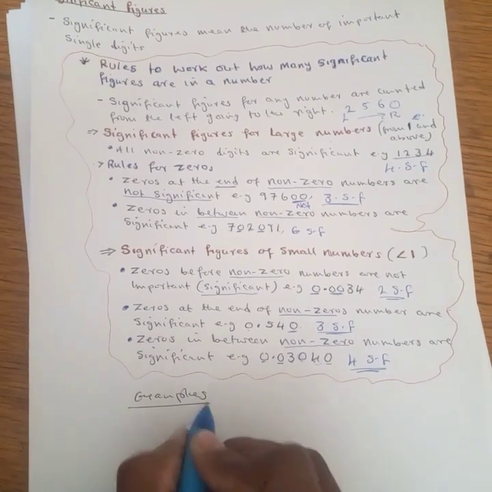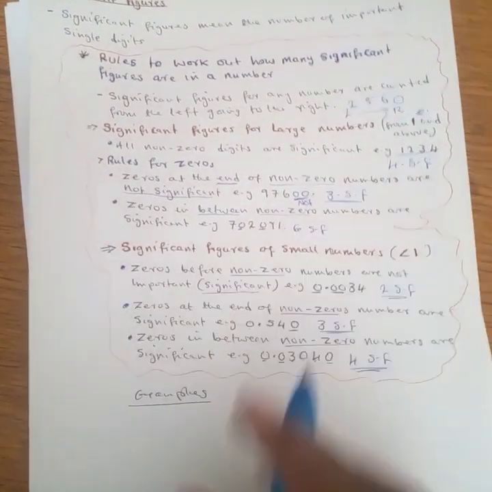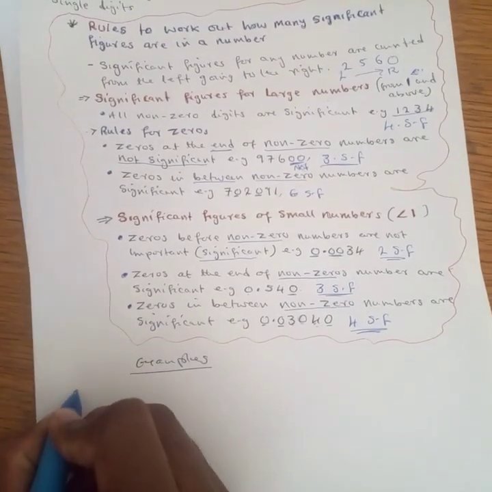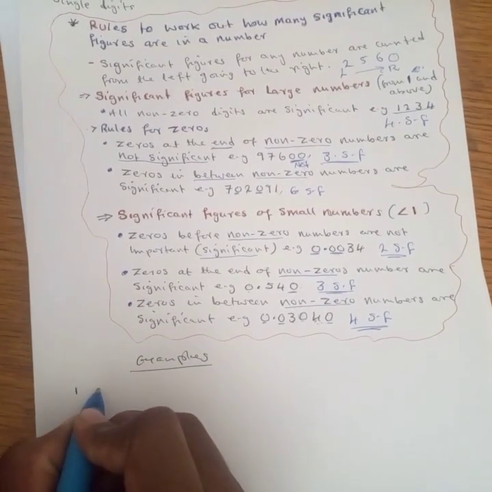Few examples just to identify. Though I've already explained some examples, I just want to give you more examples. Example number 1, let's look at this one. How many significant figures are in this question?